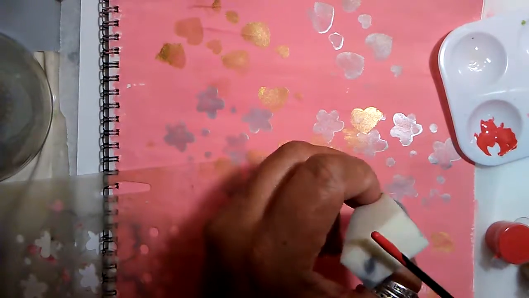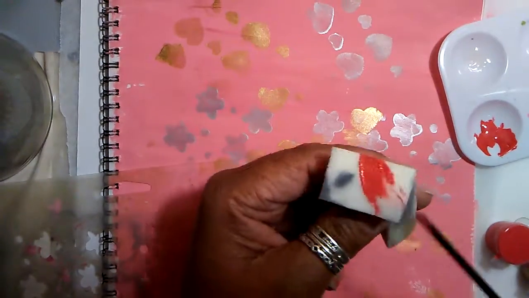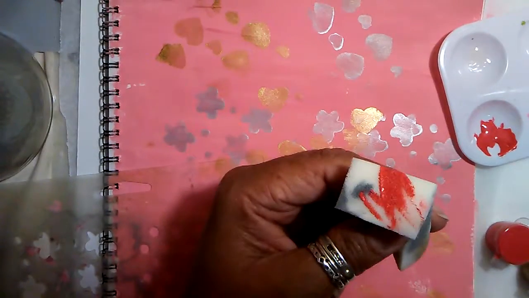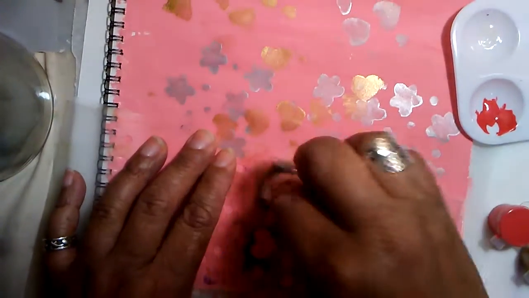Alrighty, and we'll use this end of the sponge, take all that excess off of there, and I want to do a couple of red hearts, and we'll put them further down here on this page.